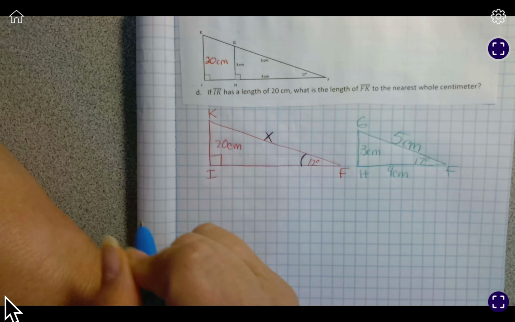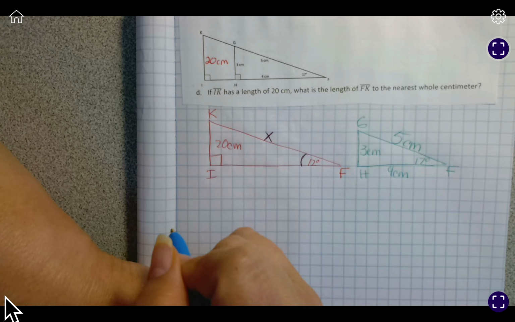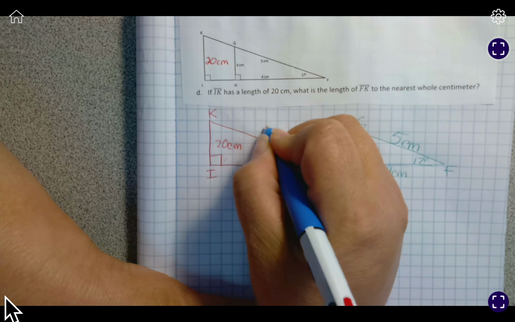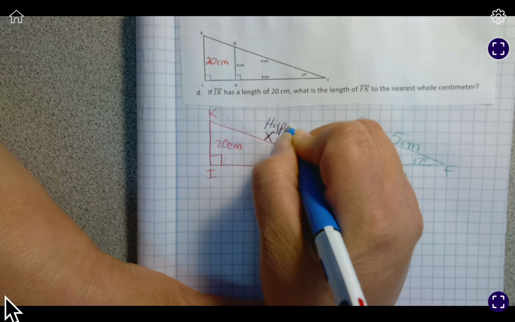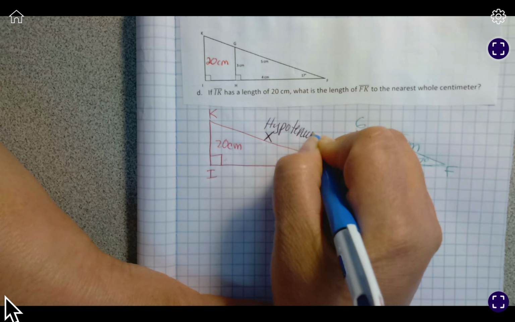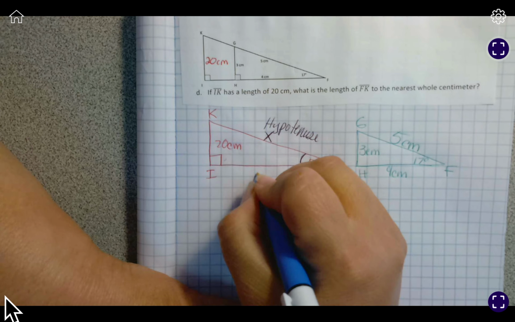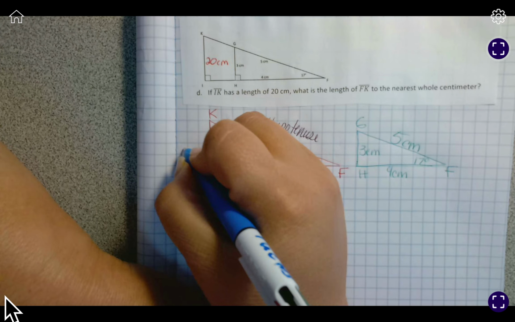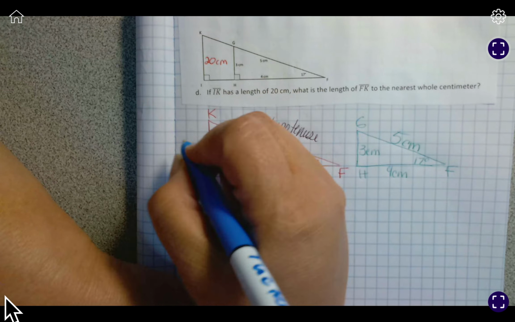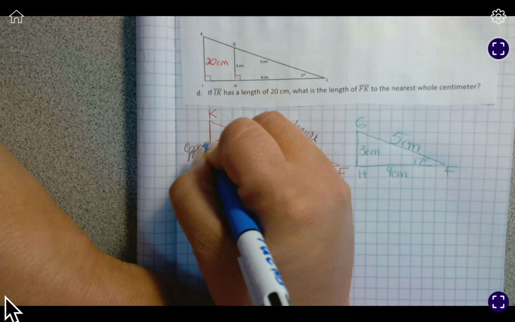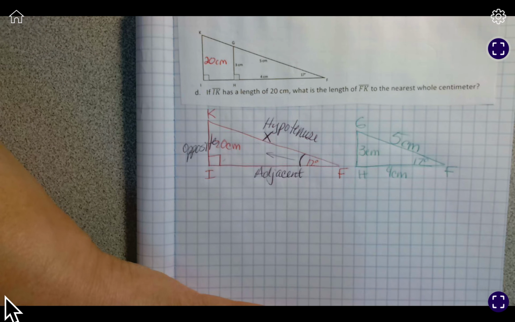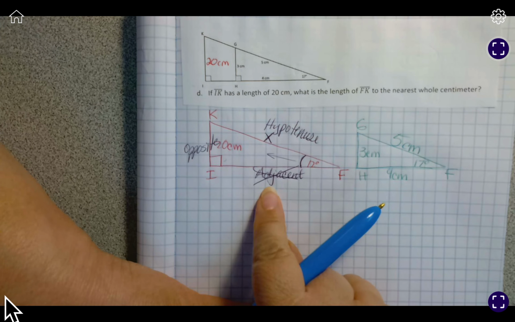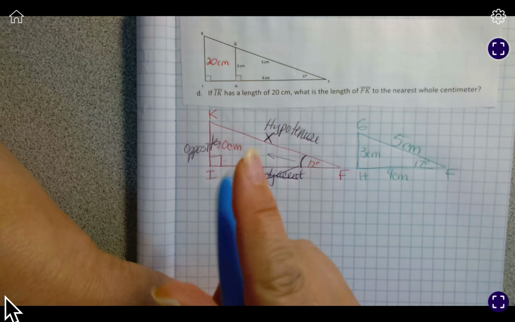And this is 90 degrees, so this up here is the hypotenuse. And this one is adjacent. And this one is, of course, the opposite of this angle. And this one doesn't matter because I'm not going to work with it. I don't know what it is and I don't need it. So I'm going to work with the opposite and the hypotenuse.